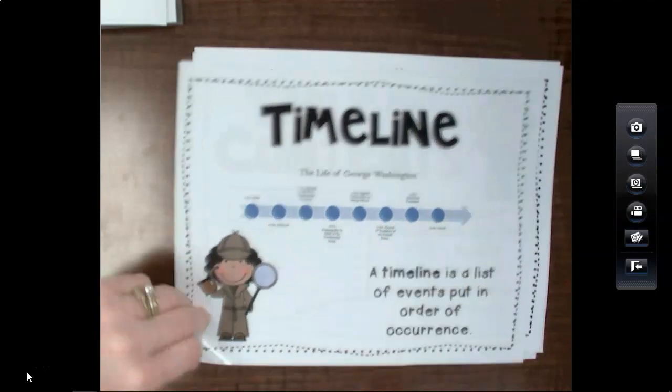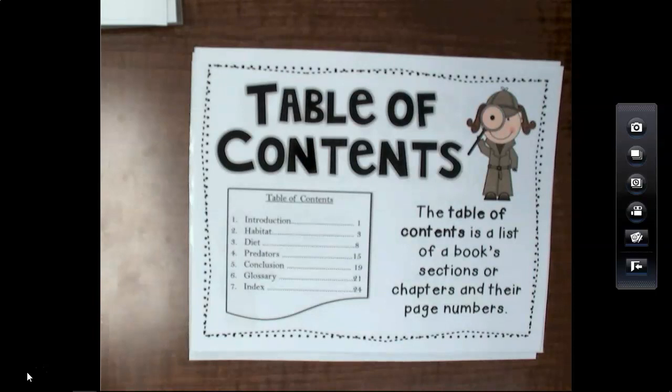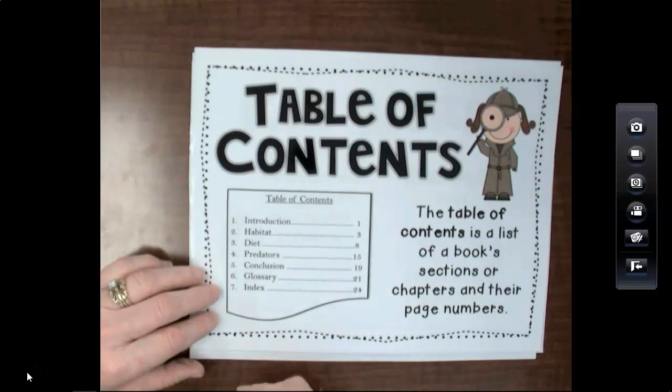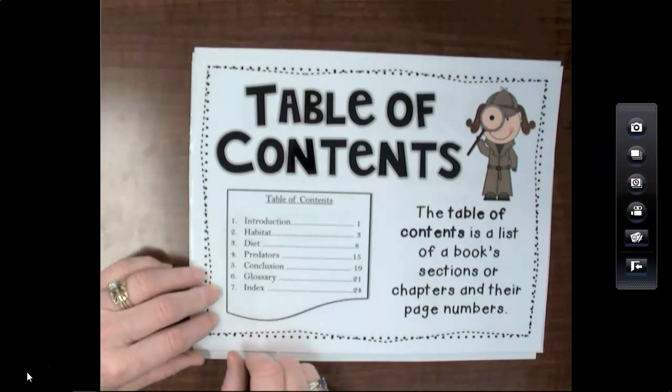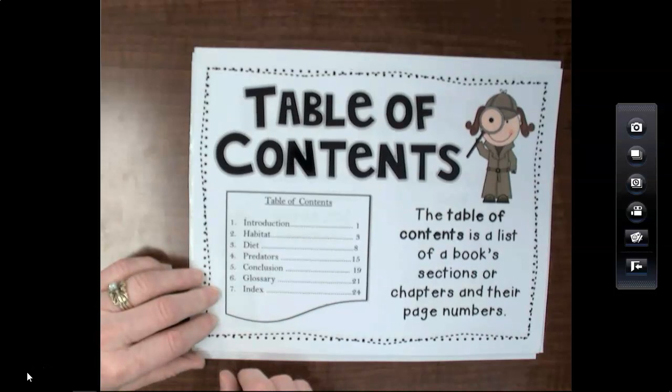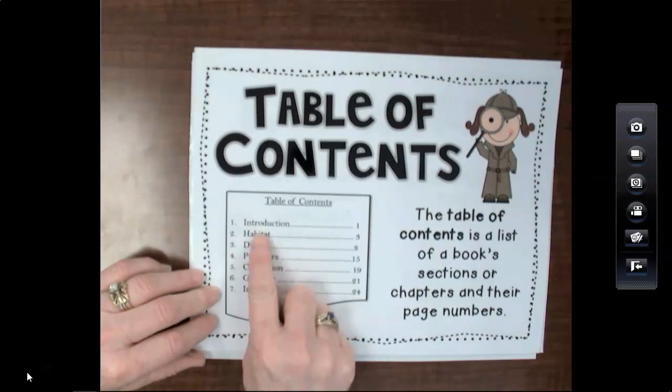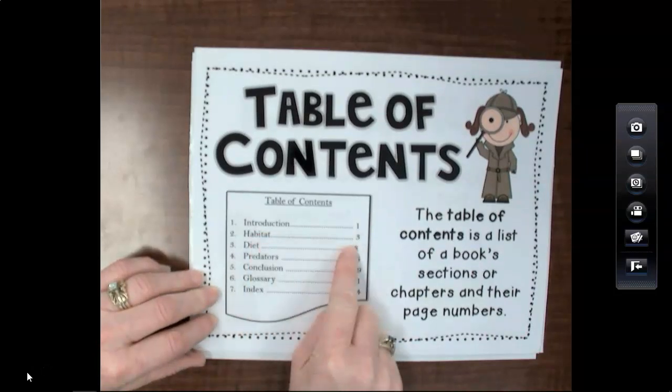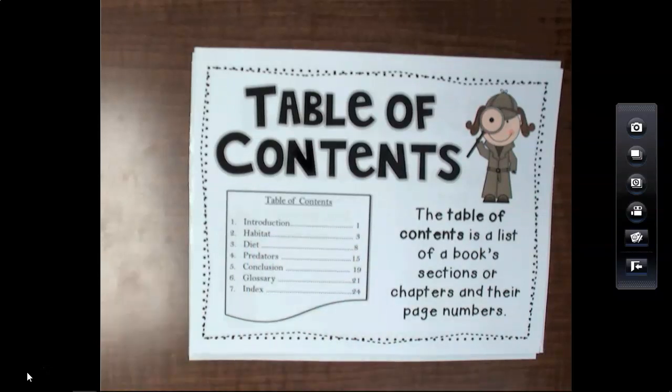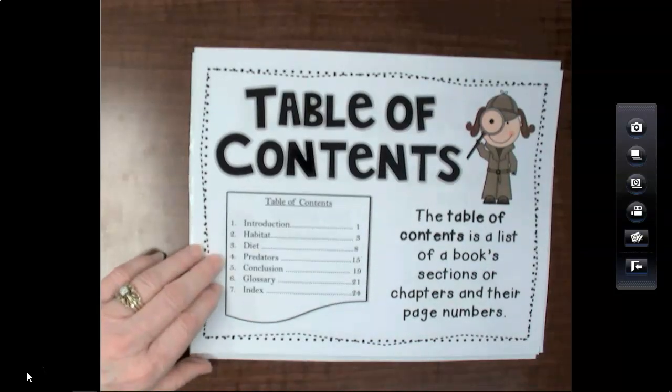That's a timeline. Okay, there's also something that's called a table of contents. Table of contents falls under graphic sources. Table of contents you've seen in your reading book. I'm sure your teachers have shown you. But in the front of the reading book and other books, social studies, science, other non-fiction books, will have a table of contents to help you find page numbers for certain things that you're looking for. So the table of contents is a list of the book's sections or chapters and their pages that you will find them on.